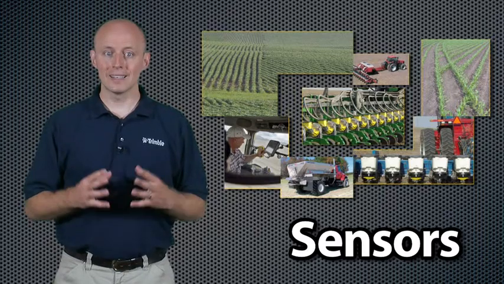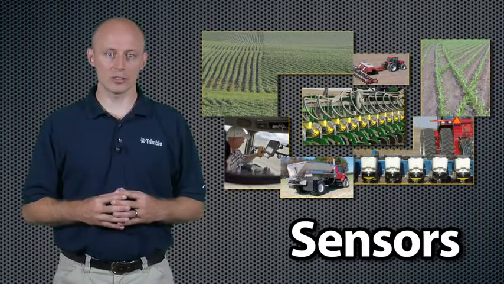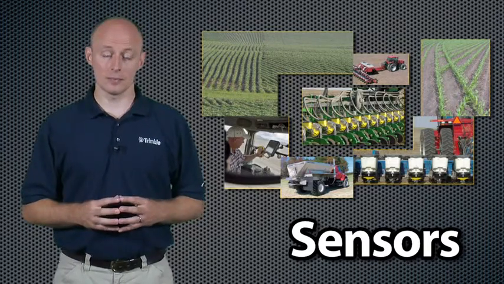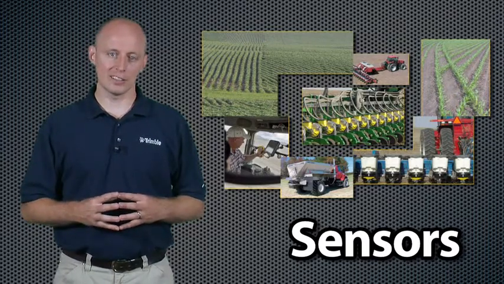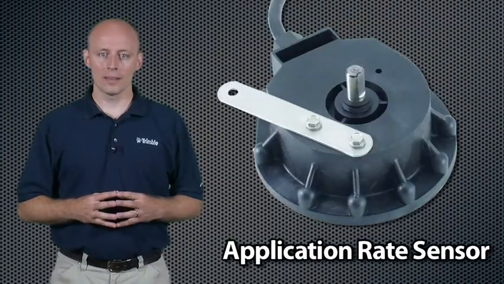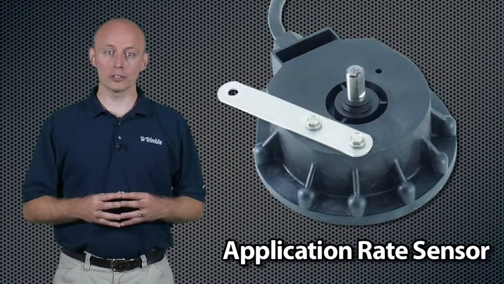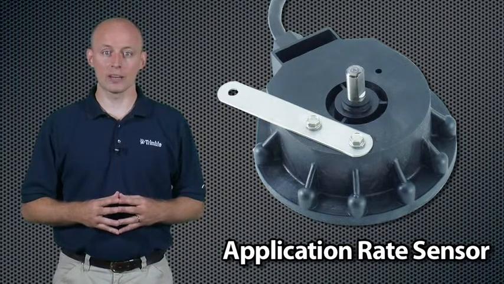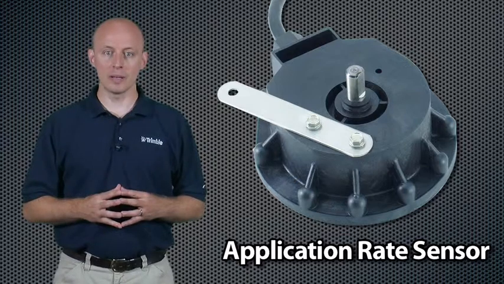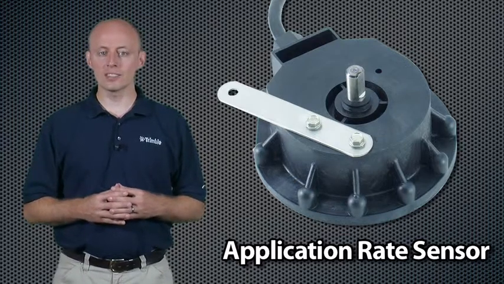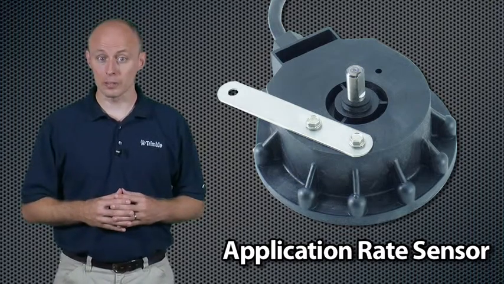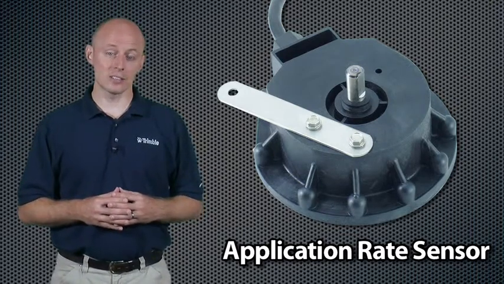The first set of components that make True Application so powerful is the ability to use specific sensors to give the operator crucial feedback and tie back into the guidance system. Let's take a closer look at these sensors. The application rate sensor measures shaft rotation speed on the planter. This information tells the operator the amount of seed that is being put into the ground. The unit sends 360 pulses per revolution to provide high accuracy and is shown on the guidance display in the cab.